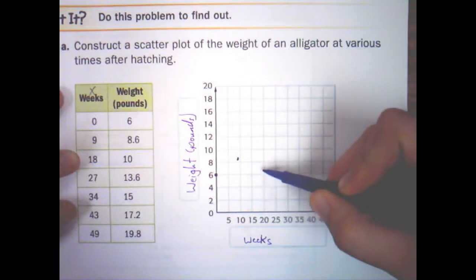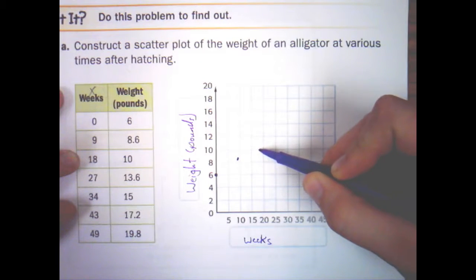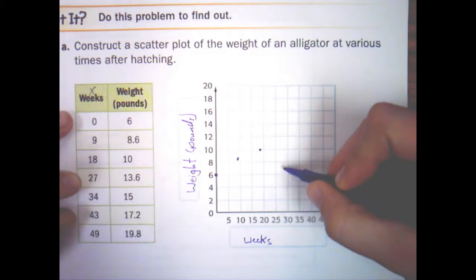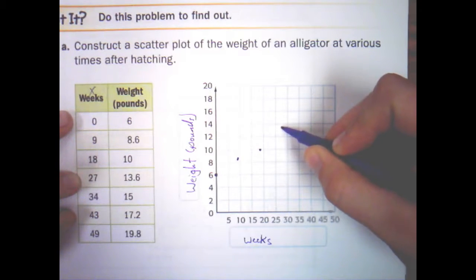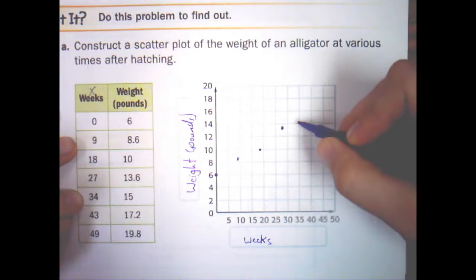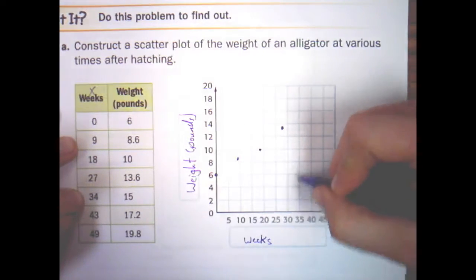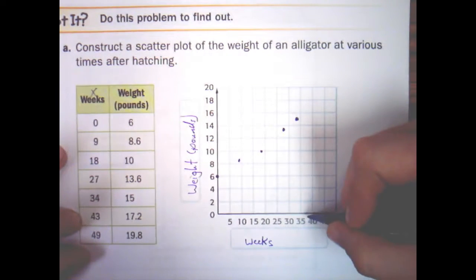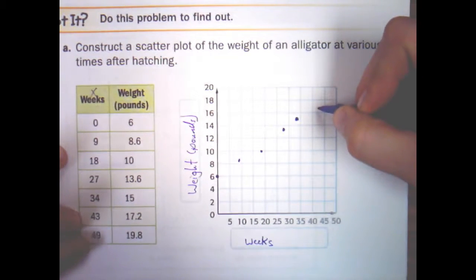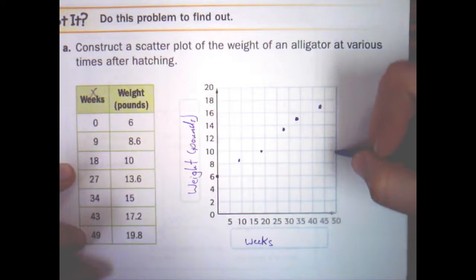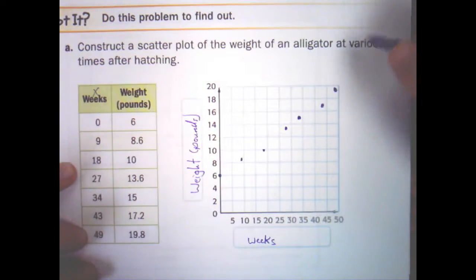Here's 18 weeks, roughly 10 pounds. 27 and 13.6, right in there. 34 and 15. 43 and 17.2 would be about right in there somewhere. And 49 and 19.8 right up there in that corner.